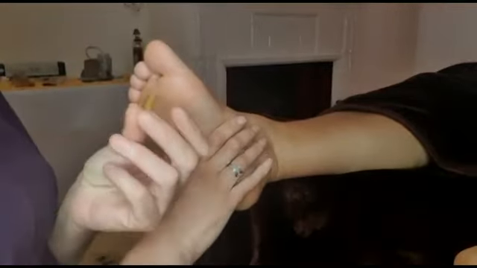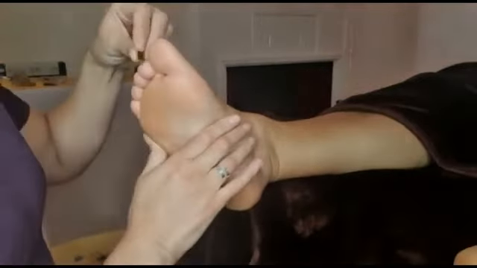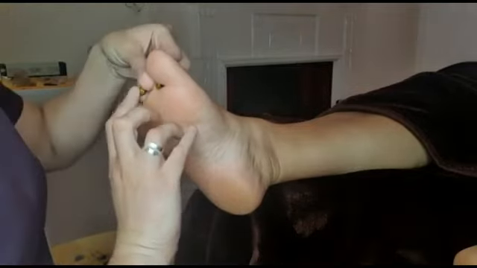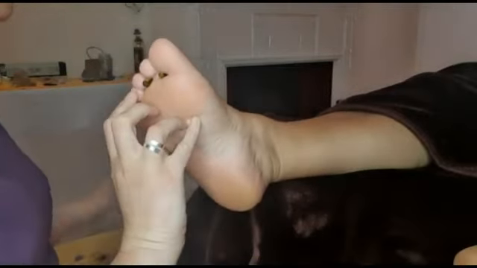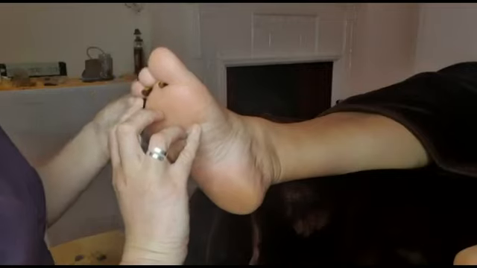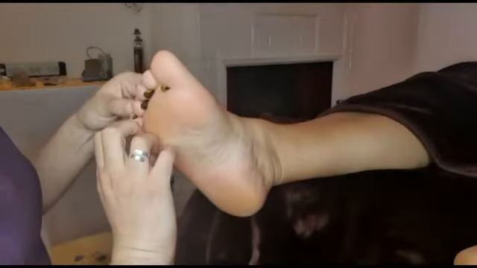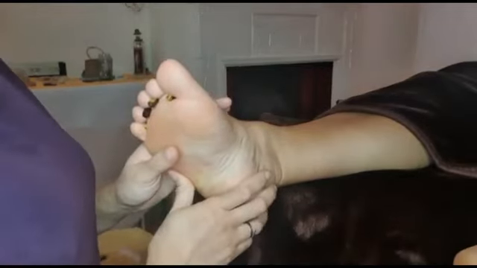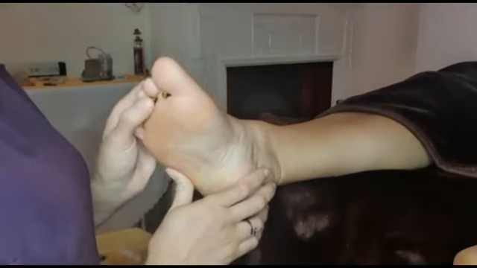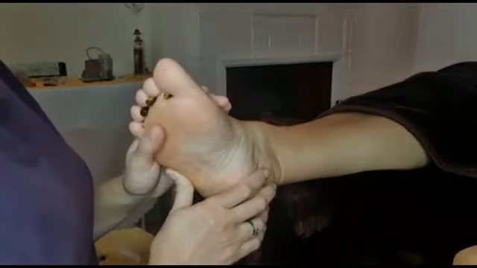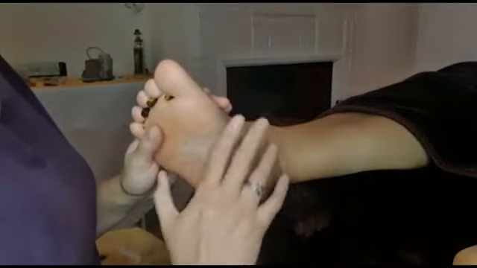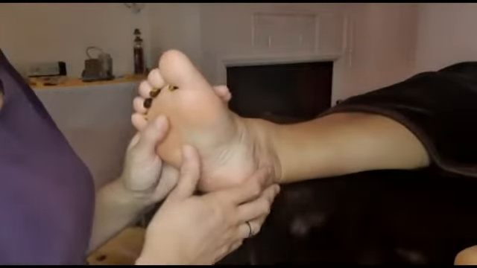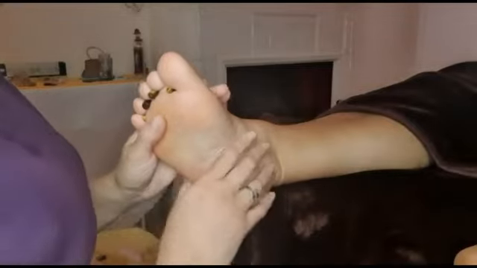tiger's eye crystals, and what I like to do, I like to put them in between the toes so that we can just leave them there while you're giving your client a treatment. You know, it gives the energies time to penetrate and do what they need to do. Or if you don't want to have them in the toes while you're working the foot, you could put them in the toes of the other foot. But for the purpose of this video, I'm going to keep them in the toes right now.